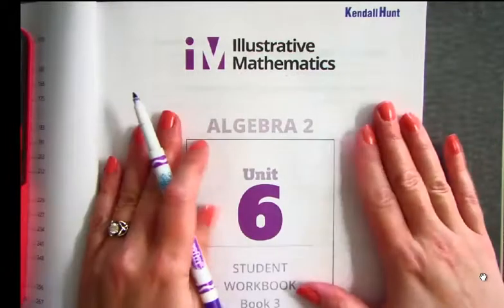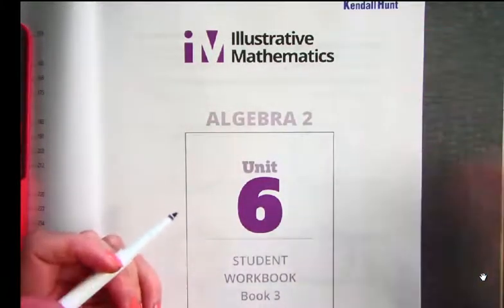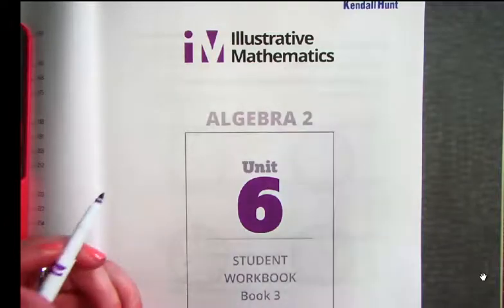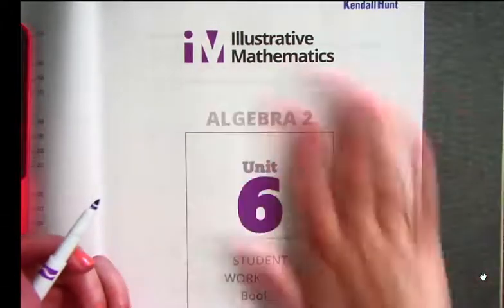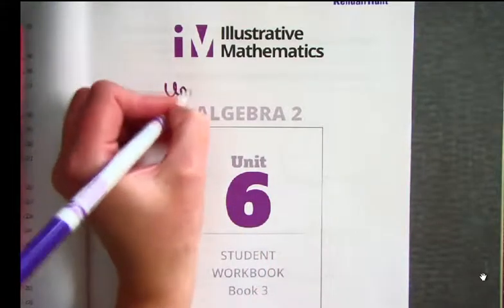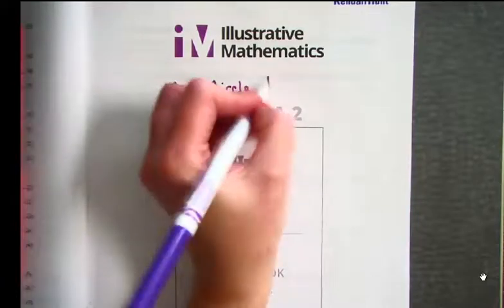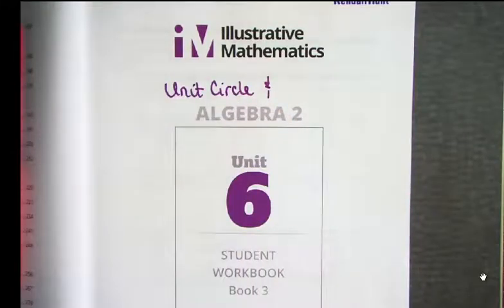And we're starting lesson 6 here in Algebra 2. So I always start with my classes here on the cover page. It's always good to see what we're going to be talking about in this unit. Plus, we often put a lot of our important notes here on the outside. So in Unit 6, what we are talking about is the unit circle, and we'll see what the other part of that's going to be.